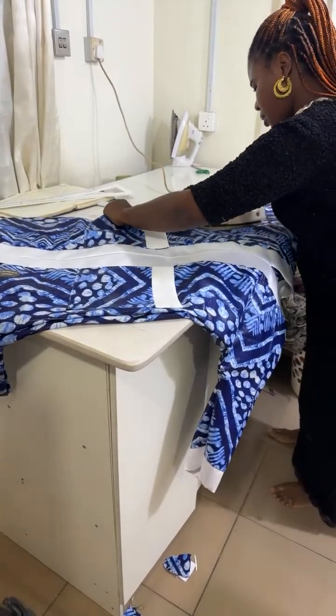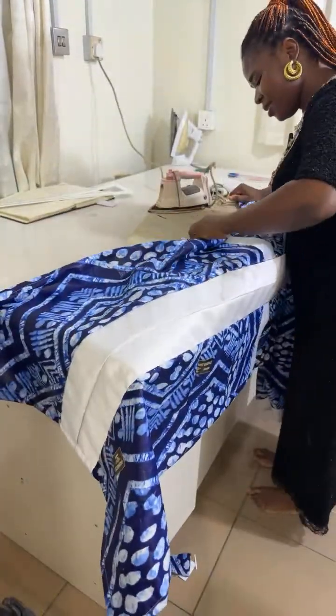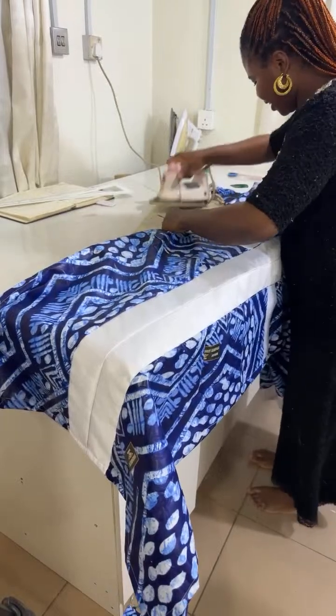In this case, I just love the color combination. Really beautiful. Thank you. The dress is so neat and beautiful. Thank you.